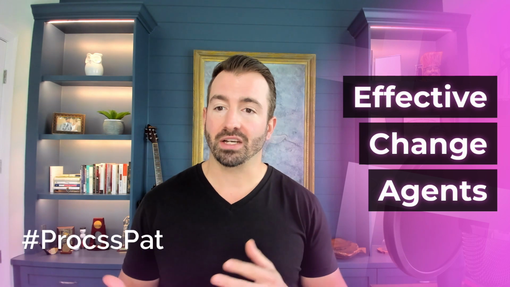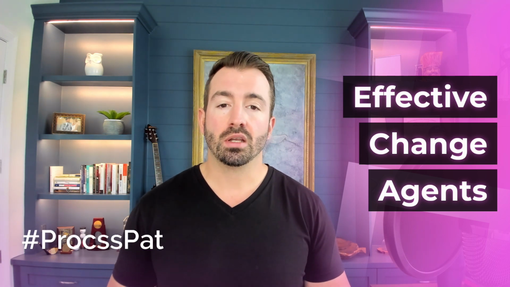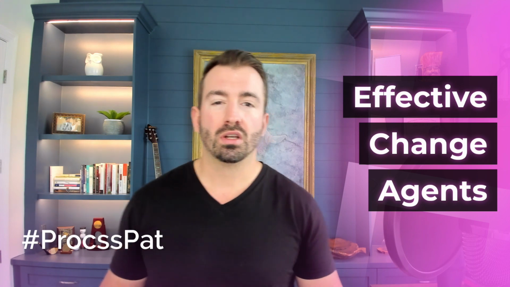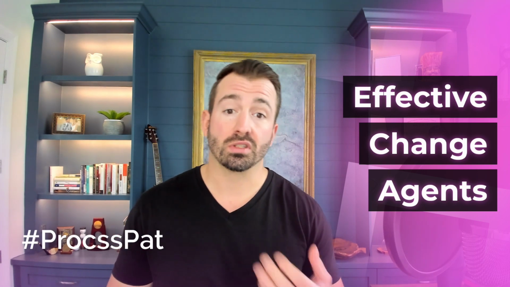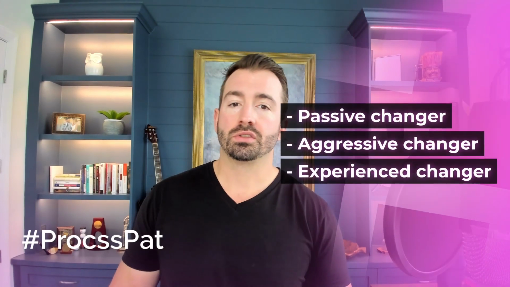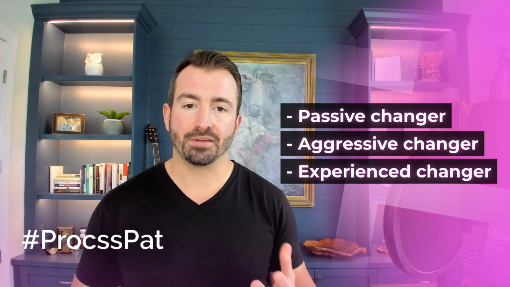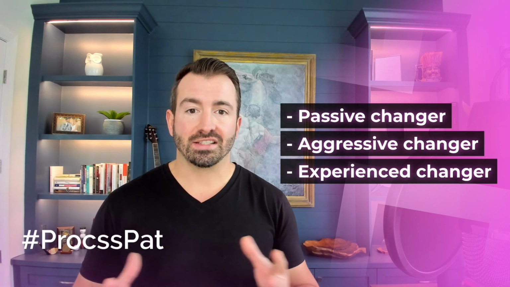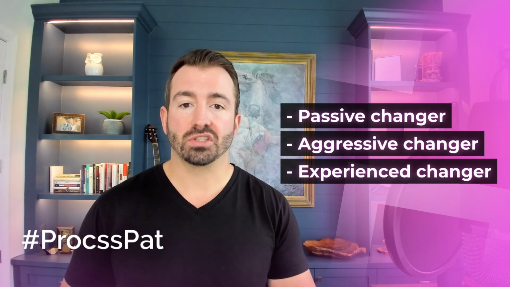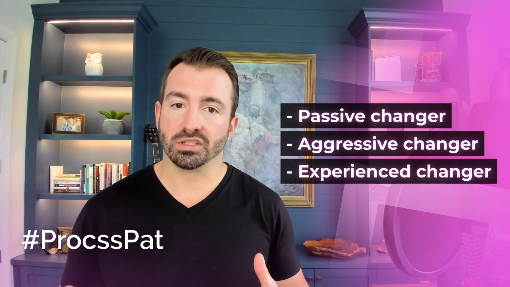And there are effective and ineffective ways to go about driving change at a company, and I'm going to talk through a few ways that you can make yourself a more effective change agent as a whole. So really, when I'm talking about change agents, there are three different types that I see out there. There are the passive changer, the aggressive changer, and then the experienced changer.